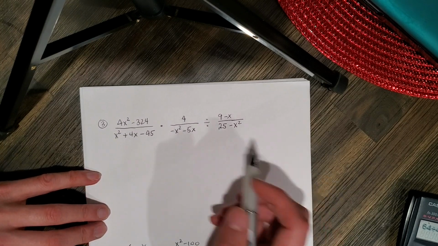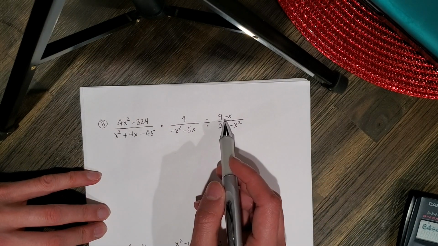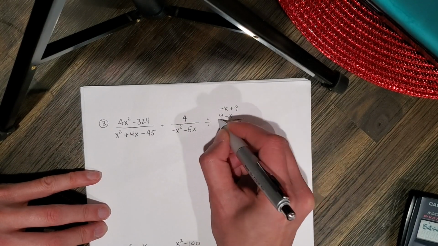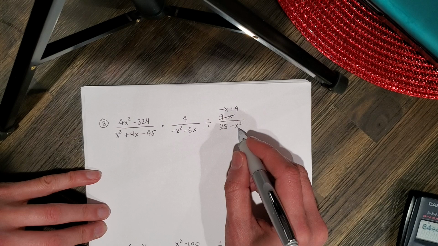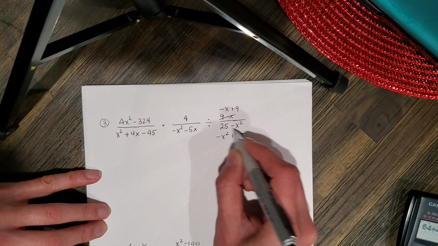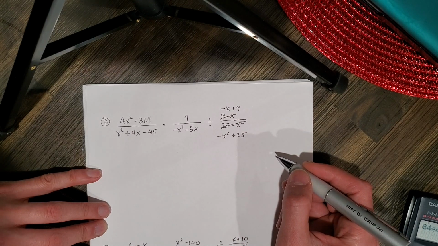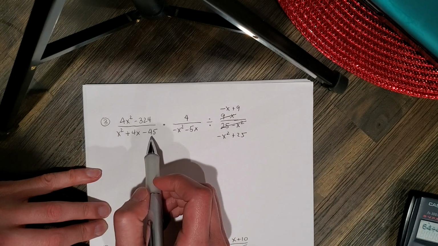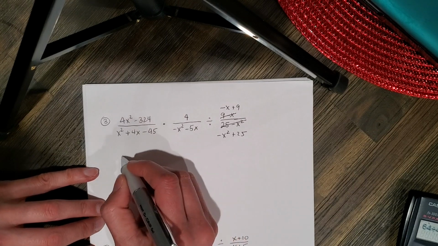Okay, so first you want to do is write everything in standard form. Notice this one is not written in standard form, so I'm going to put negative x plus 9. This one's not written in standard form either, so it's going to be negative x squared plus 25. Okay, so what else? Looks like everything else is written in standard form. So let's just go ahead and rewrite everything.